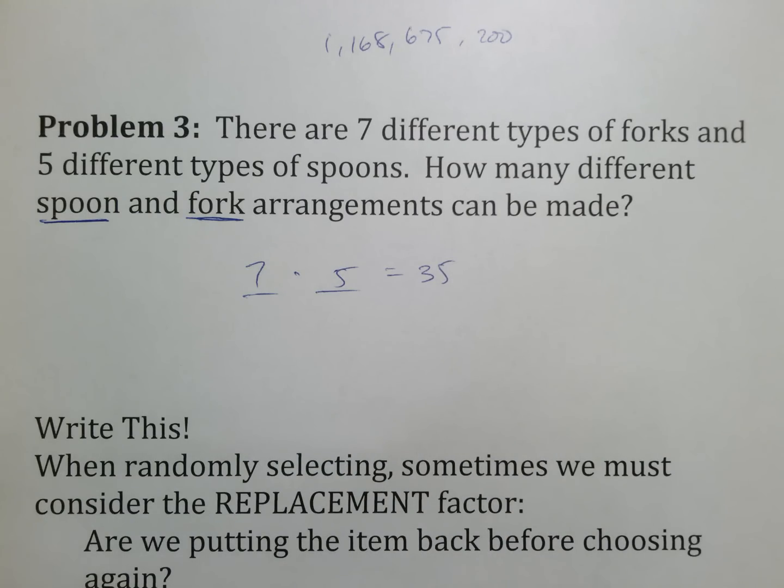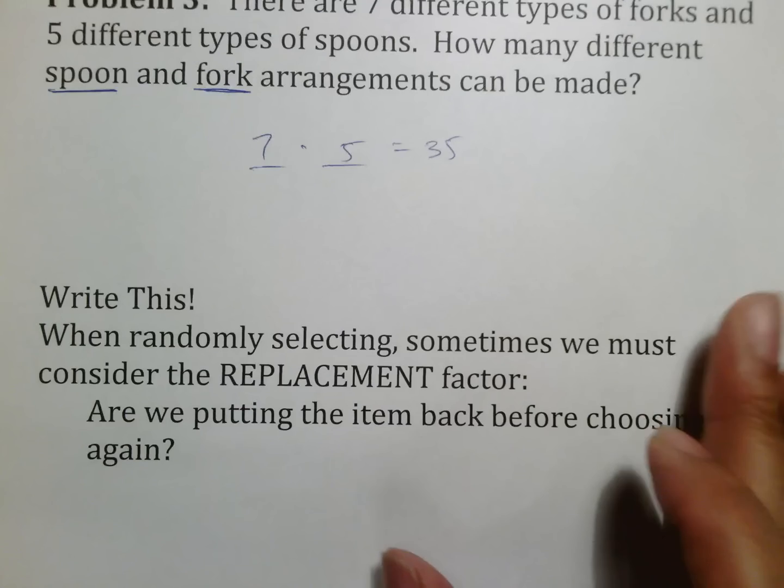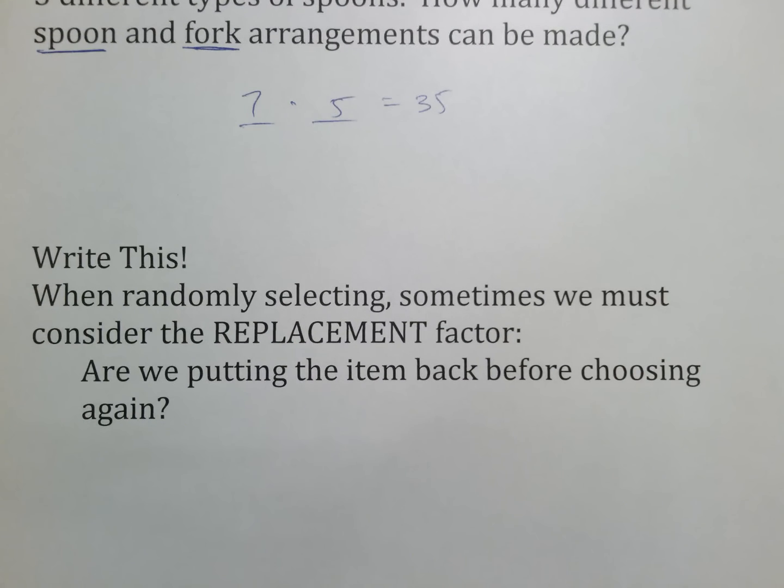That's all. Alright? So, taking this a little bit further, whenever you're randomly selecting something, sometimes you have to consider whether you are replacing what's going on.